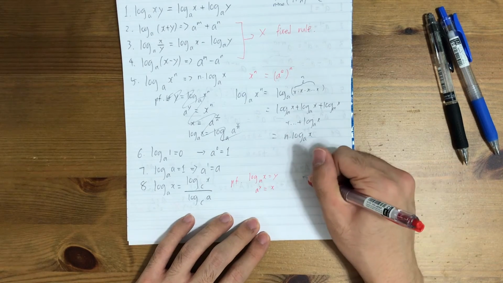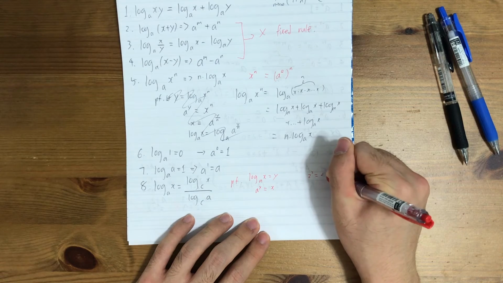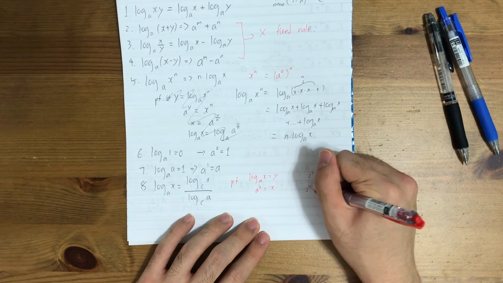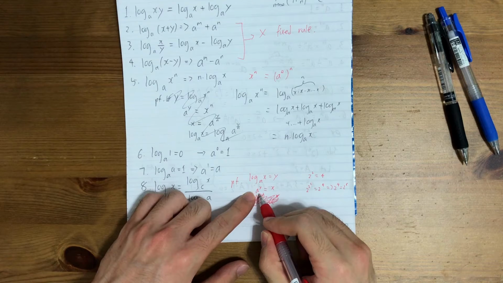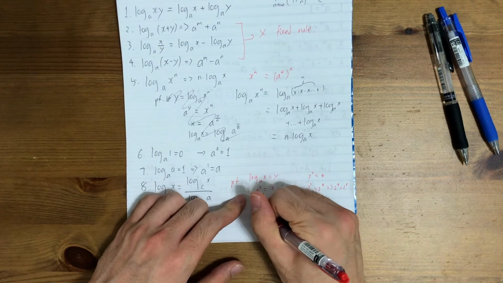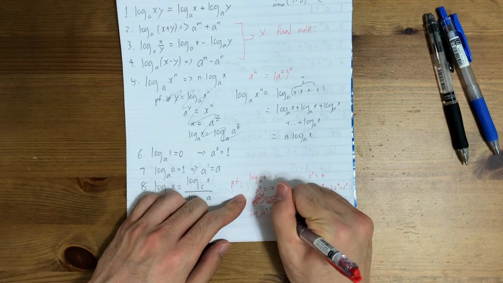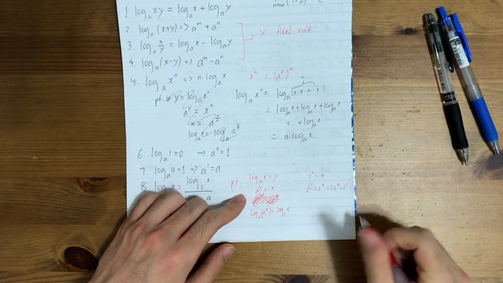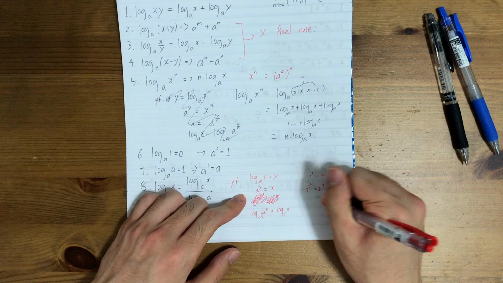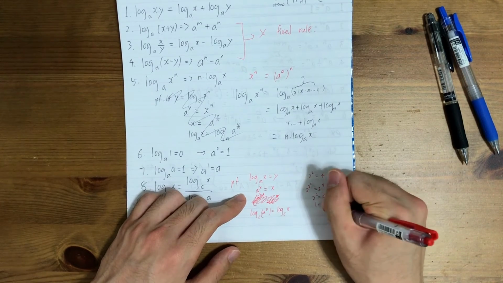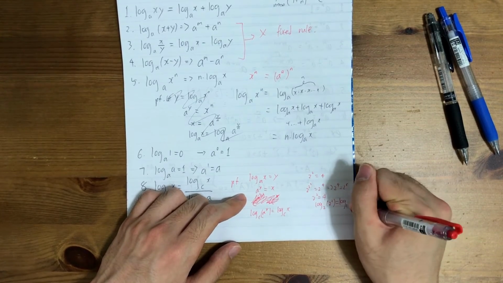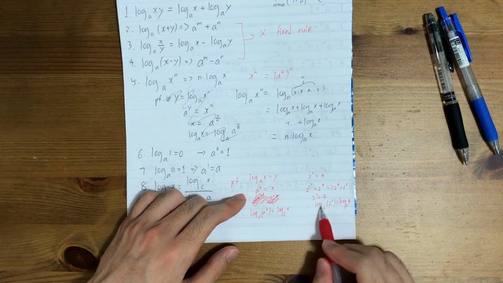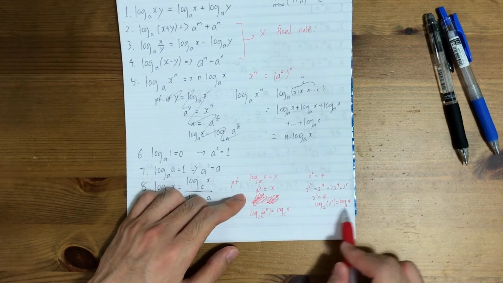So for example, if you have 2 squared equals 4, then we can make it as 2 to the 2 as 2 to the 4, right? Because that's the same. And we can take log base c on both sides. So if we have 2 to the 4, then it's clearly fine to take log base 2 or log base something on both sides, okay?